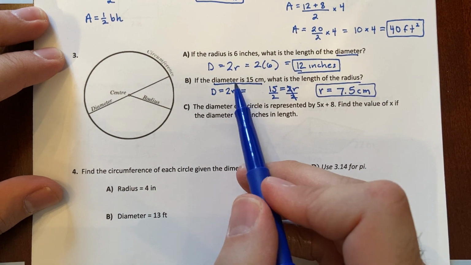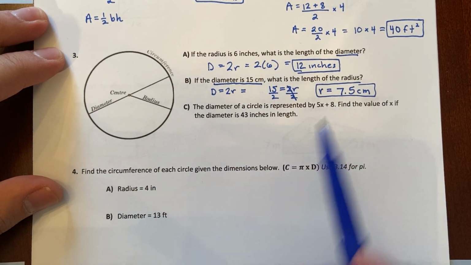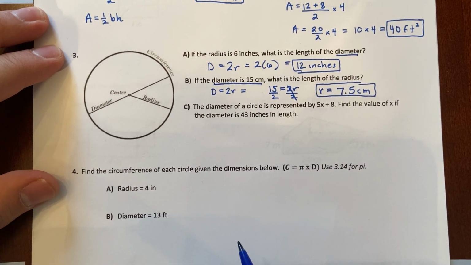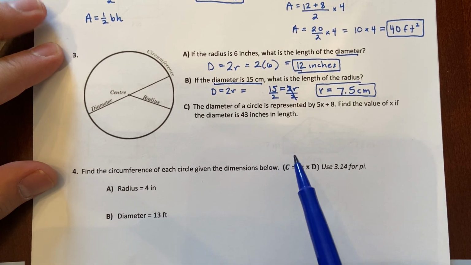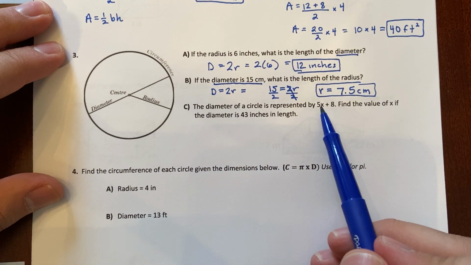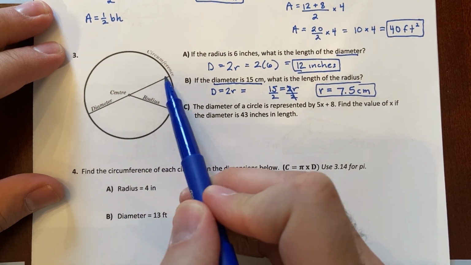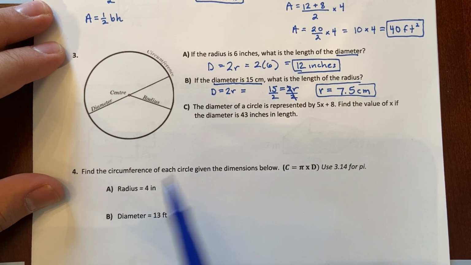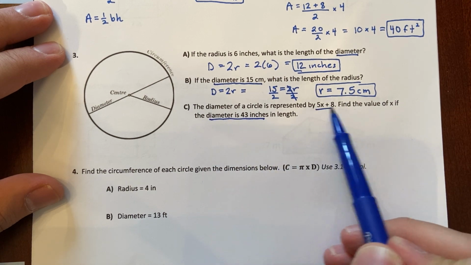The diameter is twice the radius. To find the radius, we divide by 2. And then last, an algebraic equation. The diameter is 5x plus 8, so this entire distance across is 5x plus 8. But we also know that the diameter is 43 inches.